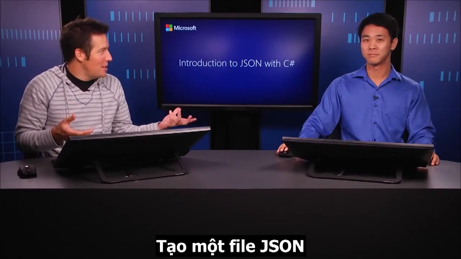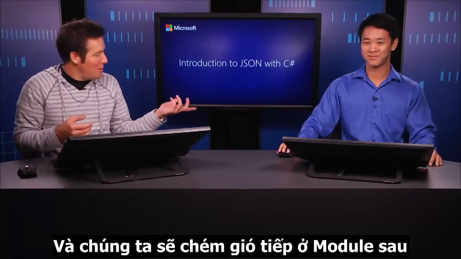I guess the next step is to actually start creating JSON files. Correct. All right. And we'll do that in the next module.